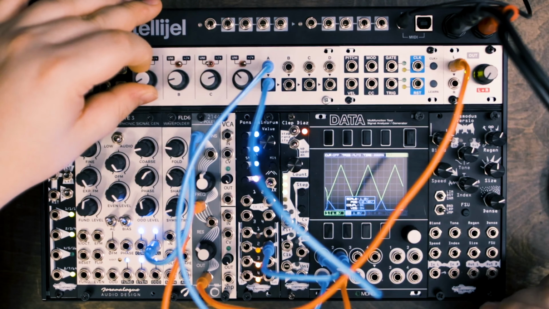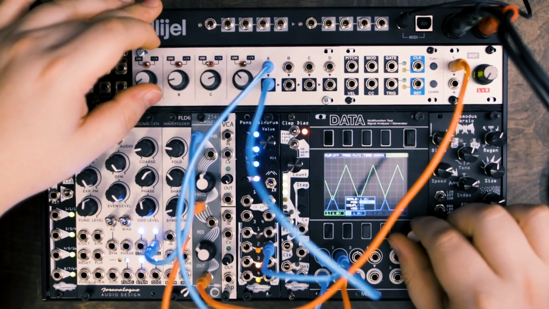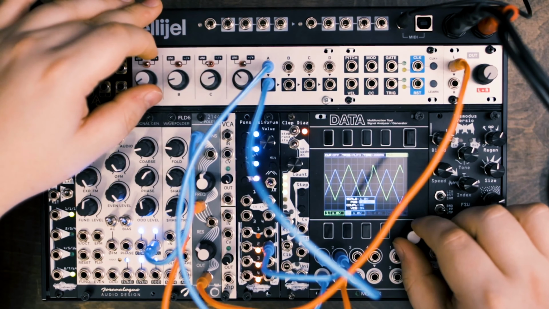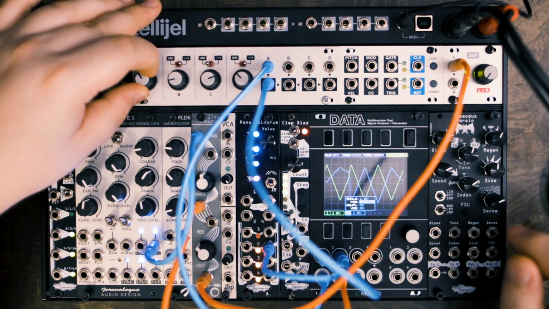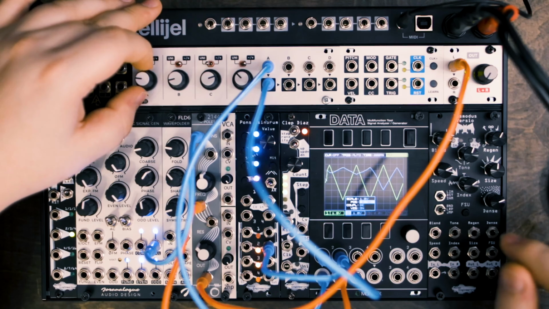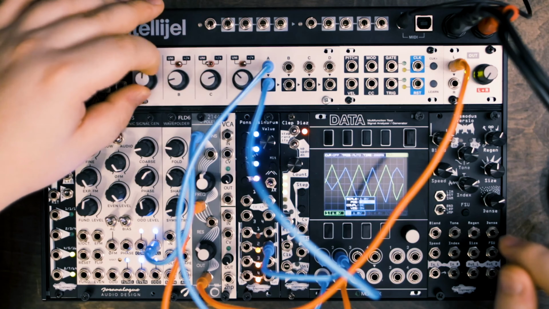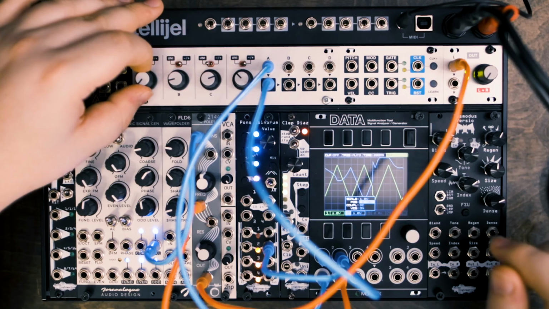And so now it's actually peaking in the negative direction, so I'll have to move this up here. And now we are controlling it in the negative direction. I can go back up here, and now I'm peaking in the positive.